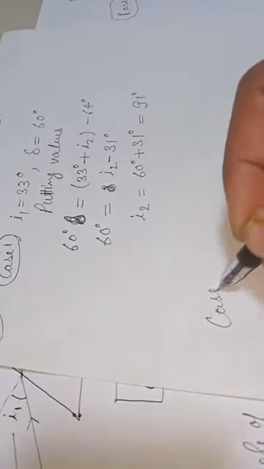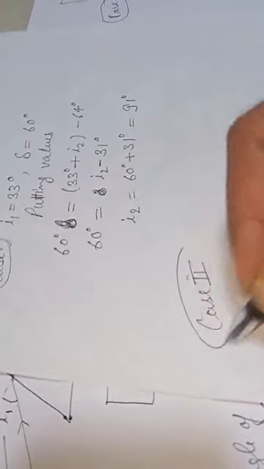Okay, now we are considering the second case. For case two, we are taking I1 equal to 38 degrees and the corresponding delta equal to 50 degrees.